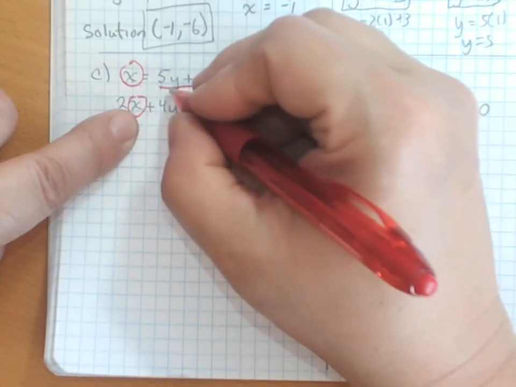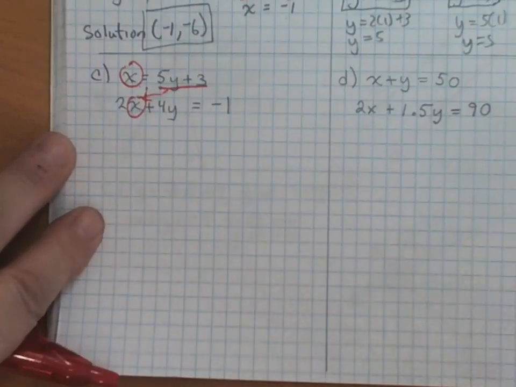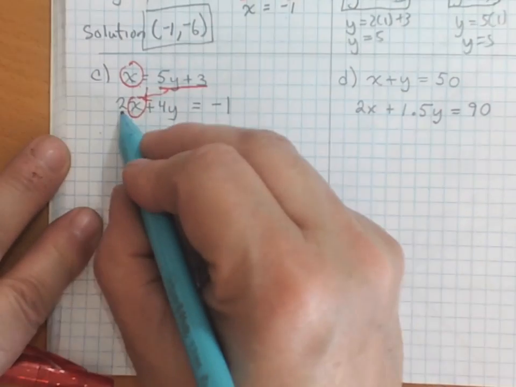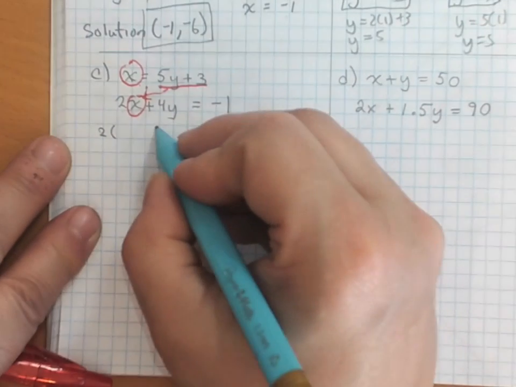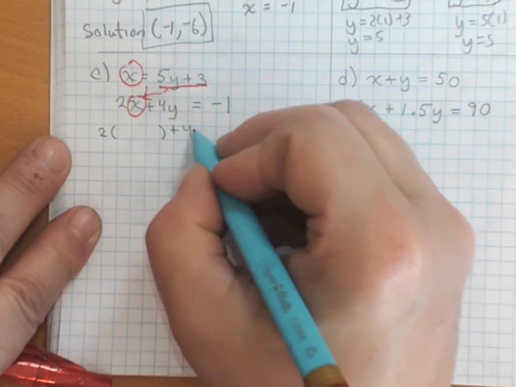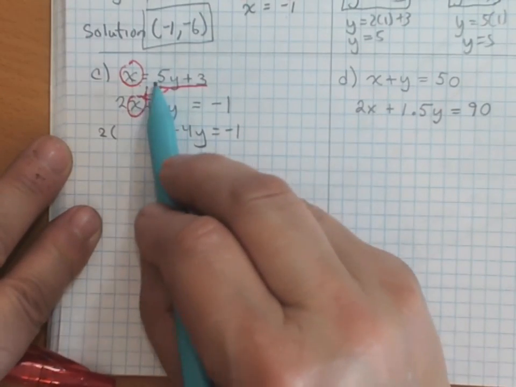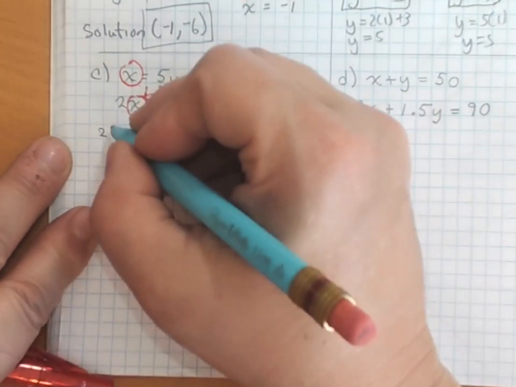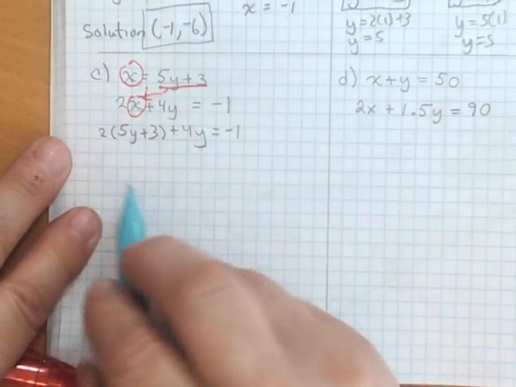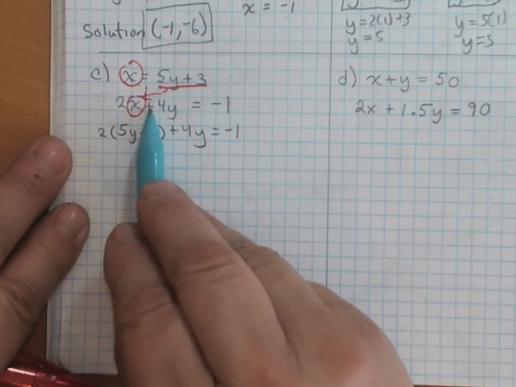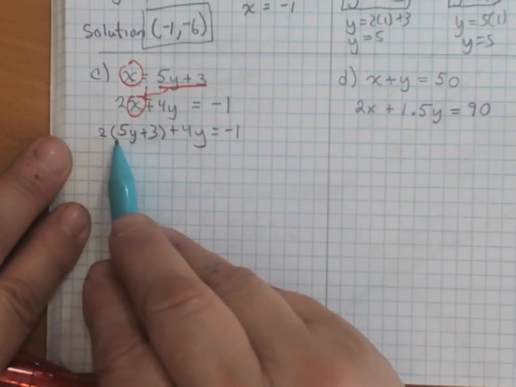Right here. Okay, so this is going to go in here. Let's do it. So I have 2 times whatever x is equal to, so 2 times something plus 4y equals negative 1. So we're replacing this x now with this quantity, 5y plus 3.